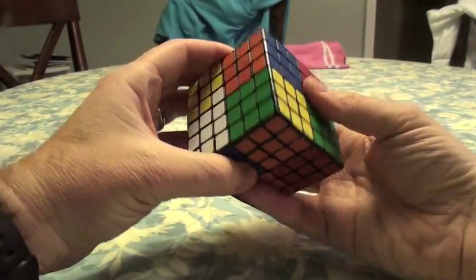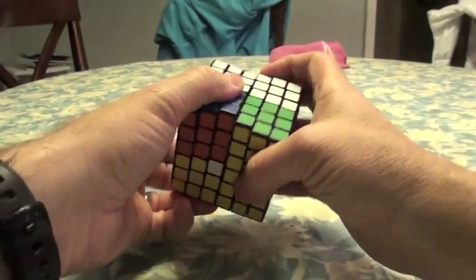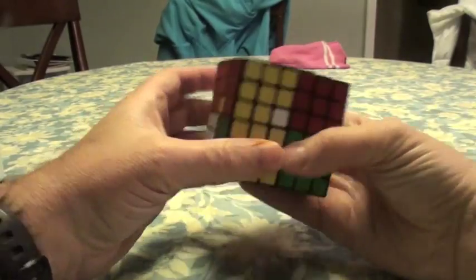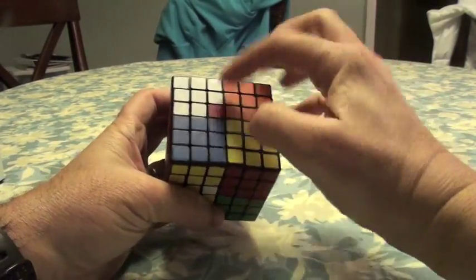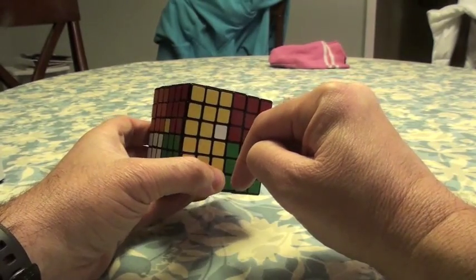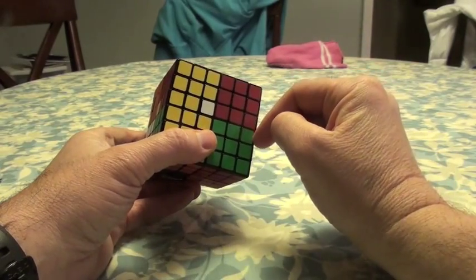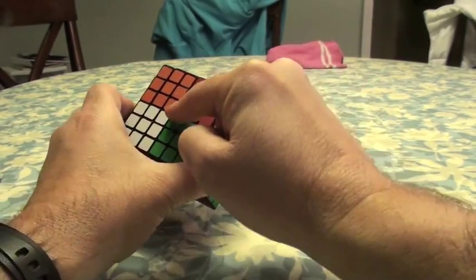So it doesn't matter how I get it there. You can get it there any old way you want. But suffice to say, I want to put this here. Okay, so this will come here, which is good. This will come here, which is good. This will come here, which is not what I want. So I'm going to actually do it that way, because then at the end of the day, a red will be here and a yellow will be here.